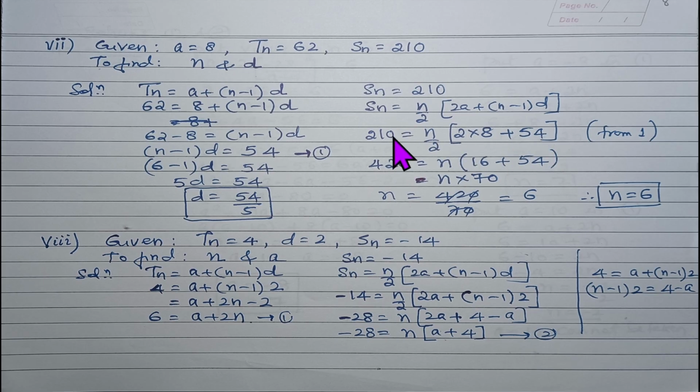By putting 54 there, I can further simplify it. So 2 into 210 is 420, equals n in the bracket 16 plus 54, n into 70. n is equal to 420 by 70, which is 6. Therefore n is equal to 6. Please understand this step. Here I directly substituted the value of n minus 1 into d equal to 54 and went further for the simplification. I could have gone by another method, but I found that this is easier. That's why I substituted the value of n minus 1 into d, 54, directly from equation number 1. Try to remember that.